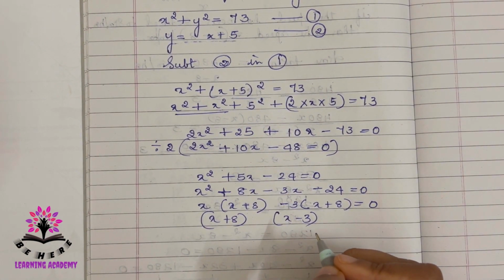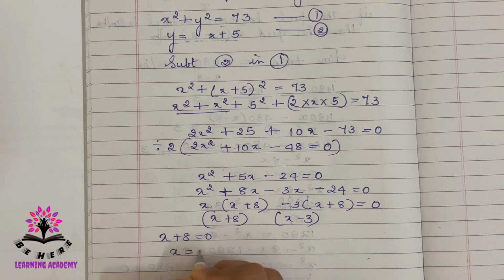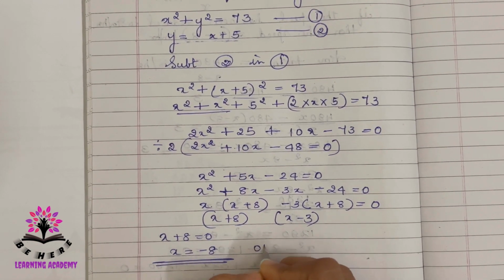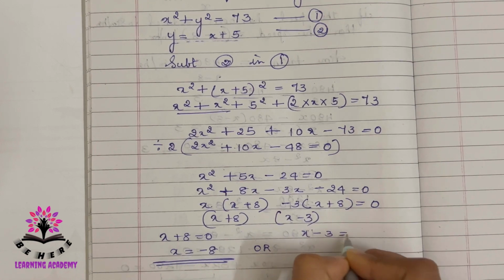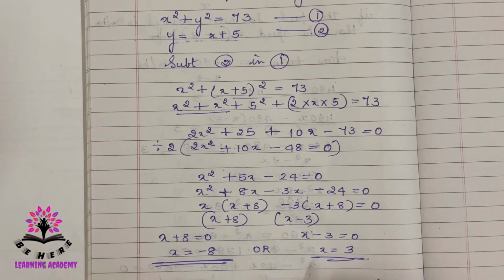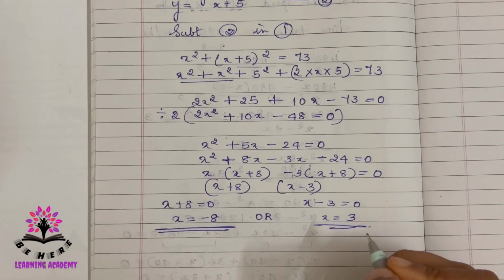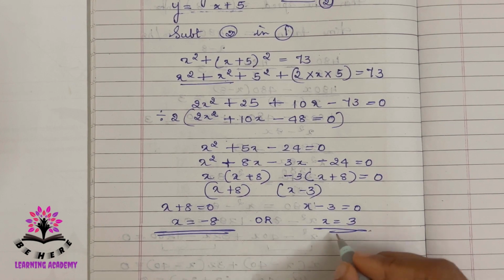Let us solve this separately. So x plus 8 is equal to 0, x is equal to minus 8, or x minus 3 is equal to 0, x is equal to 3. So from this you can say that we got the value of x.